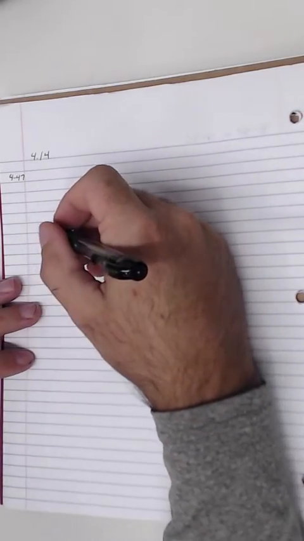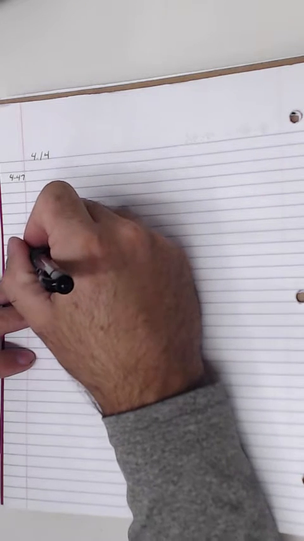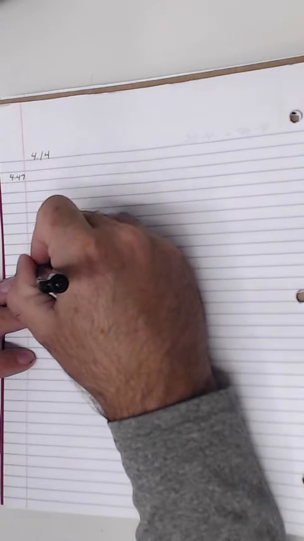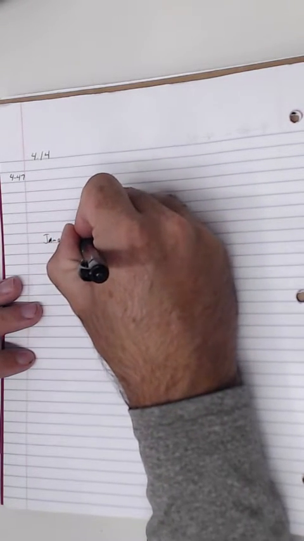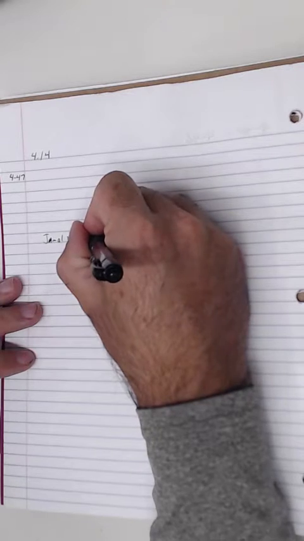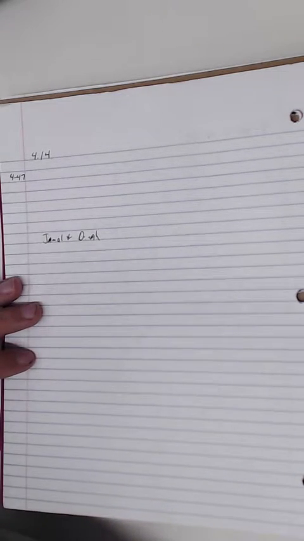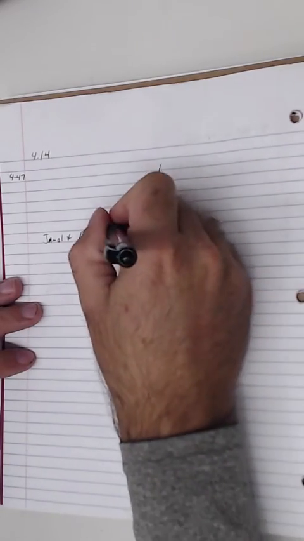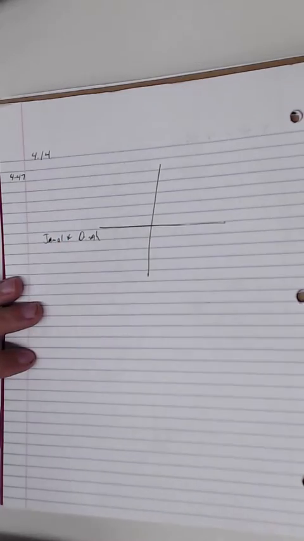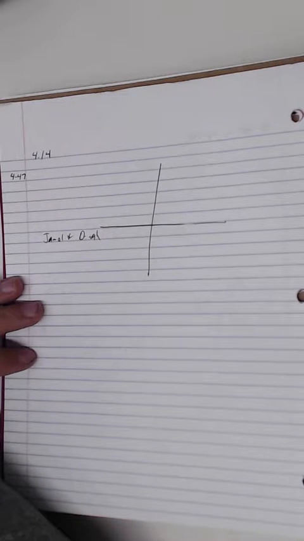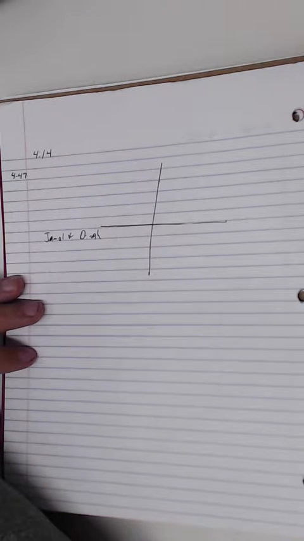Draw it out. So Jamal and Dina, we're going to assume that they're both at the same starting point. So if you've got a graph, we're going to start with Jamal.